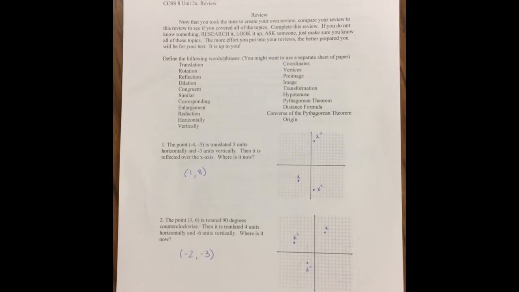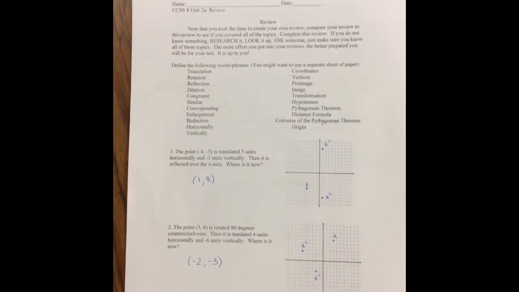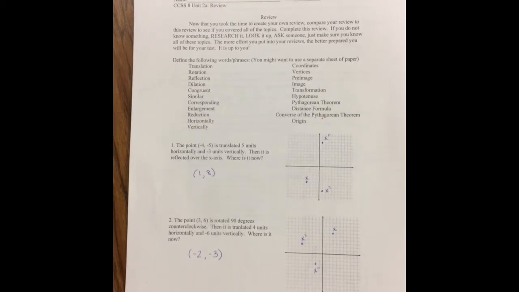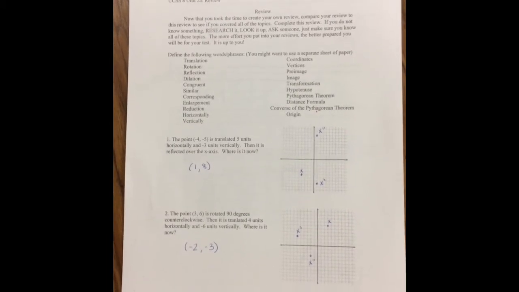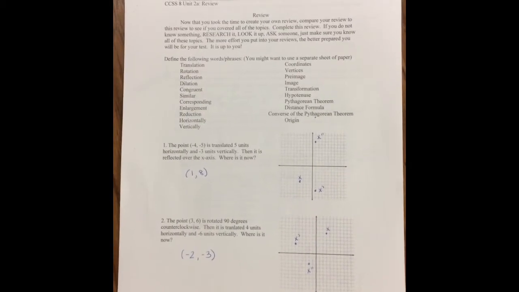Distance formula is the use of the Pythagorean theorem on the coordinate plane. You will not need to memorize the distance formula. The question on your test involving the distance formula can also be figured out using the Pythagorean theorem.